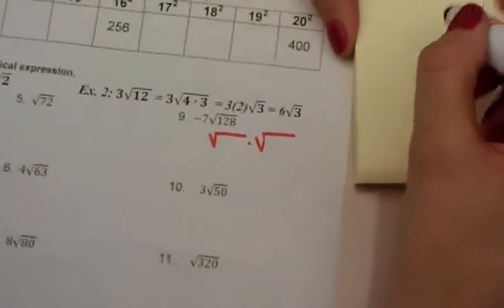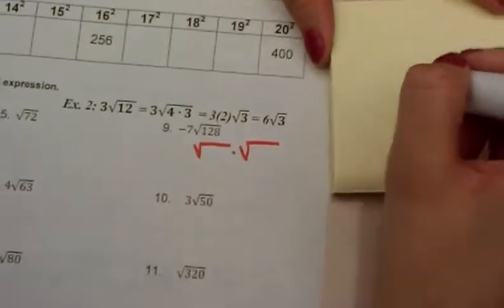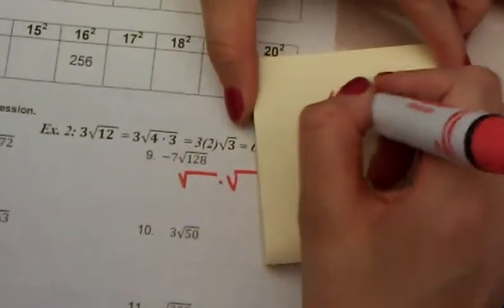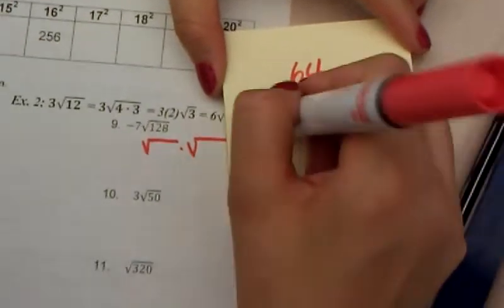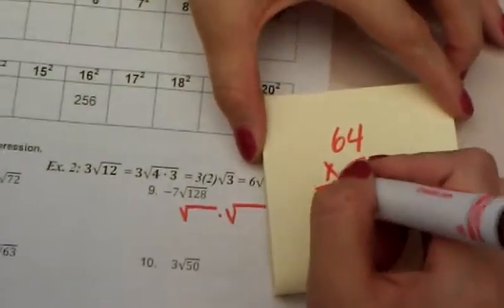I'm going to try 64. It's a large perfect square. 64 times, let's see, 2. 64 times 2 is 128.